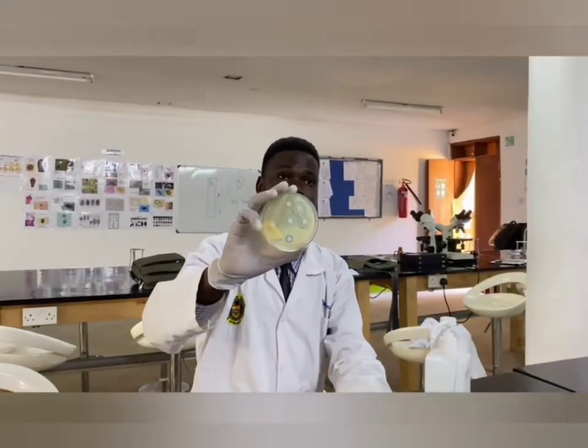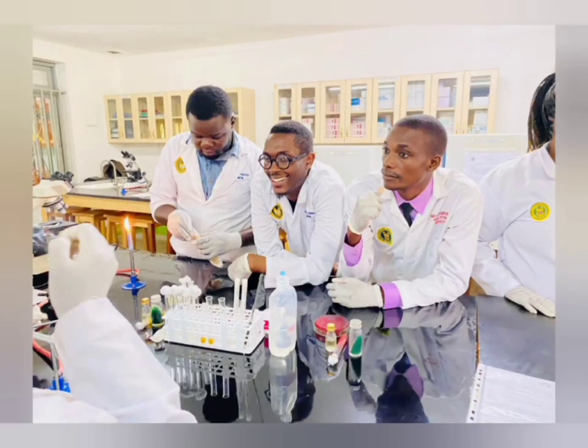Antimicrobial resistance is on the rise everywhere and is changing our world.